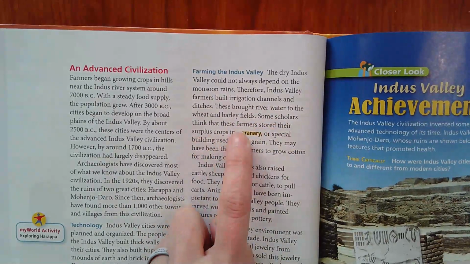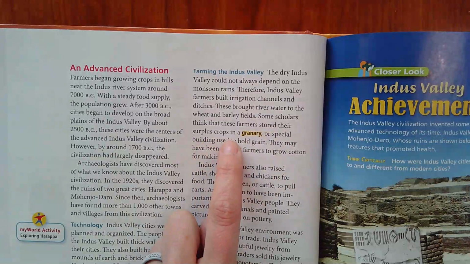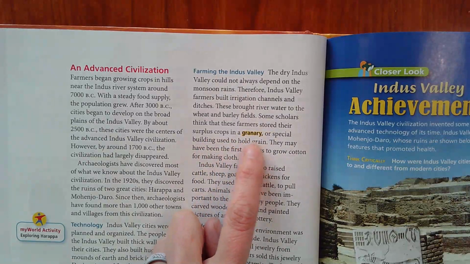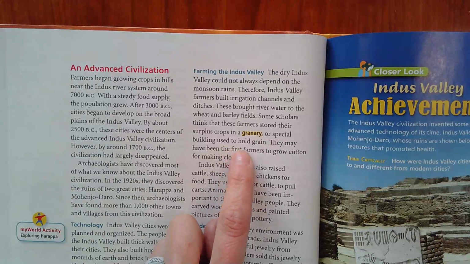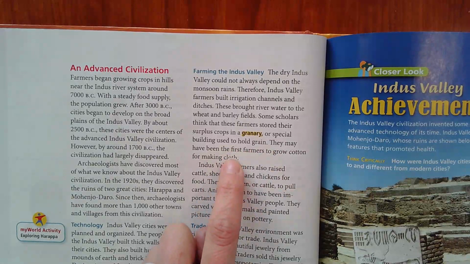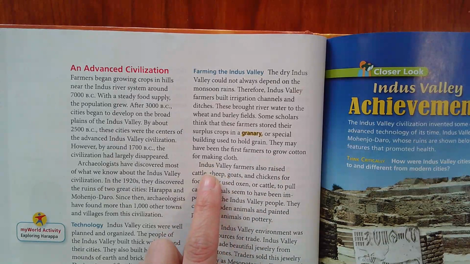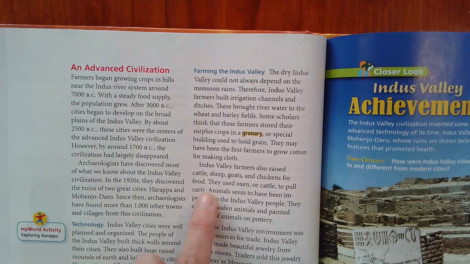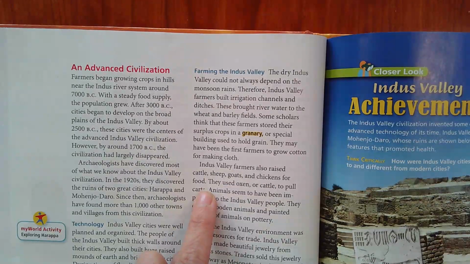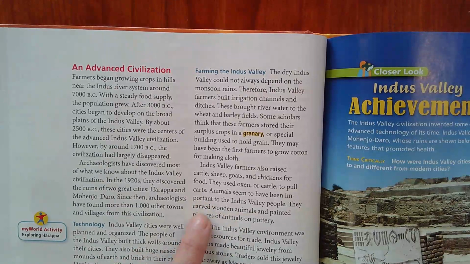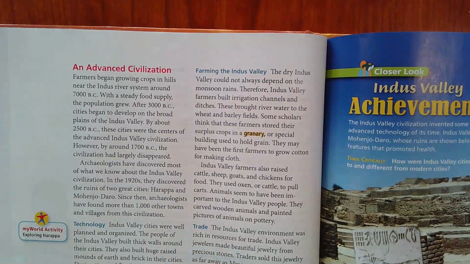Some scholars think that these farmers stored their surplus crops in a granary, or special building used to hold grain. They may have been the first farmers to grow cotton for making cloth. Indus Valley farmers also raised cattle, sheep, goats, and chickens for food. They used oxen or cattle to pull carts. Animals seem to have been important to the Indus Valley people. They carved wooden animals and painted pictures of animals on pottery.